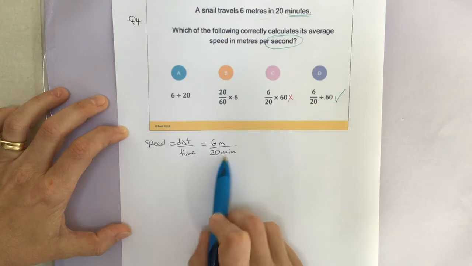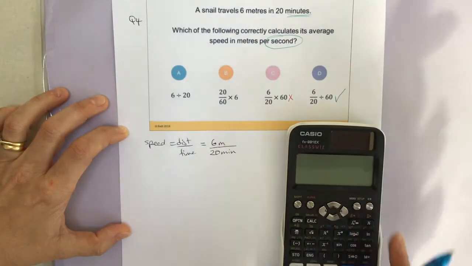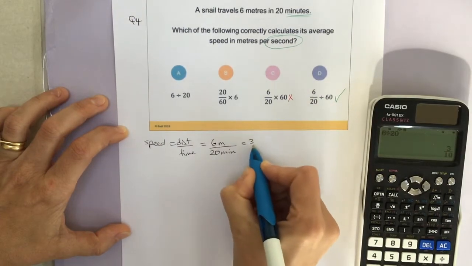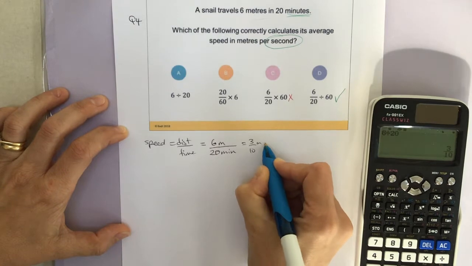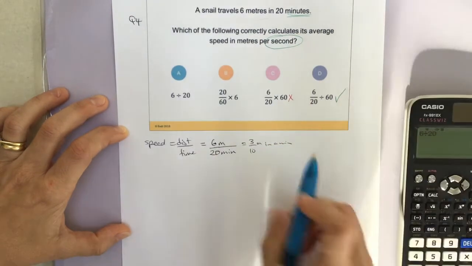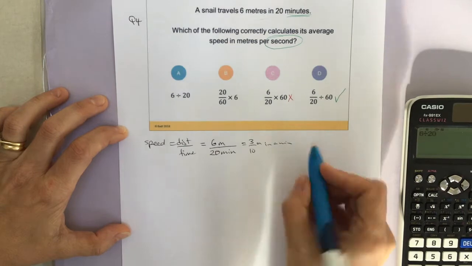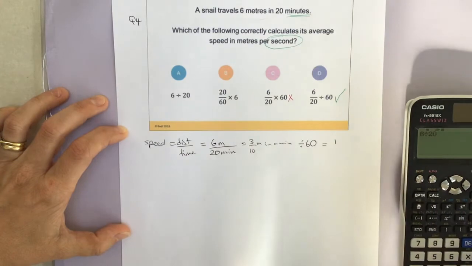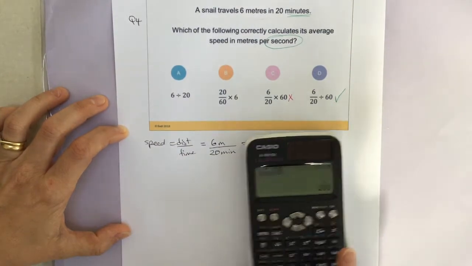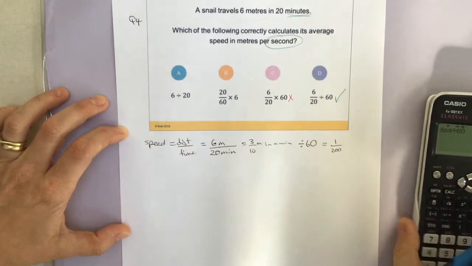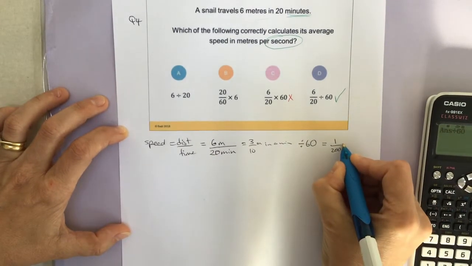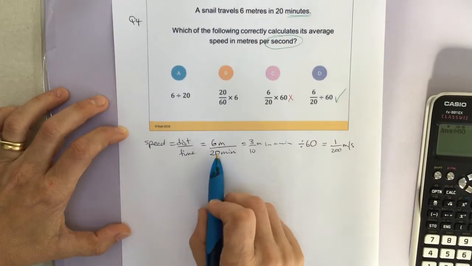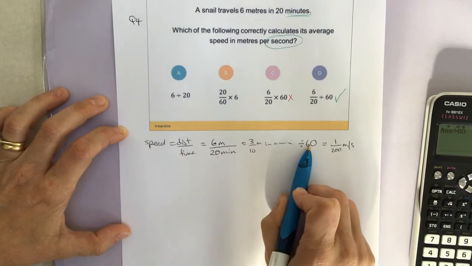So what's going to happen here, if we look at this answer, 6 divided by 20, it's going to go 3/10 of a metre in a minute. So to decide what's going to happen in 1 second, we're going to have to divide by 60 here. So that's where the divide by 60 comes in. If I divide that by 60, that's going to give me an answer of 1 over 200, and that is then in metres per second. So I've got to do 6 divided by 20, and then divide by 60, which is this.